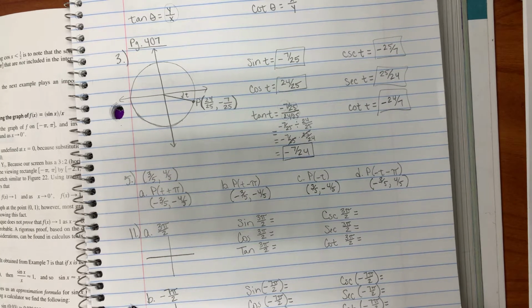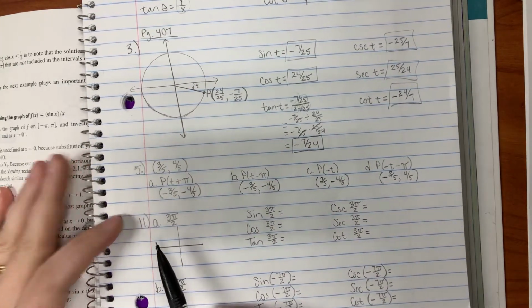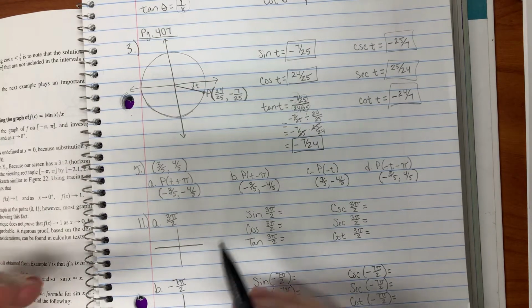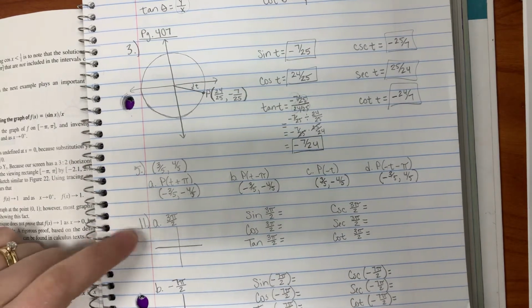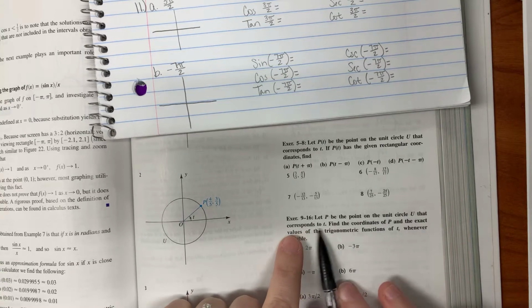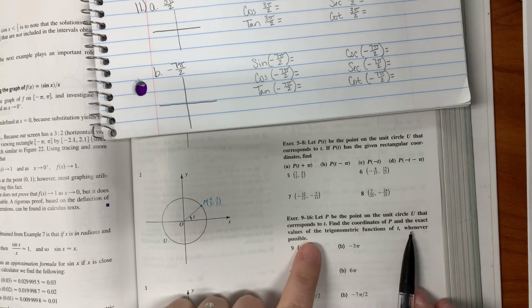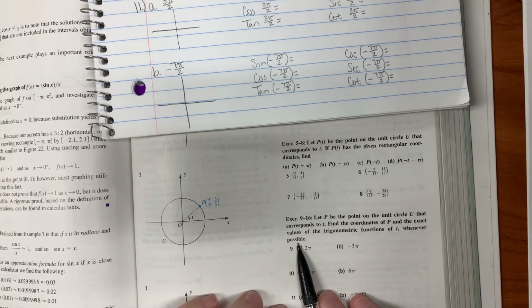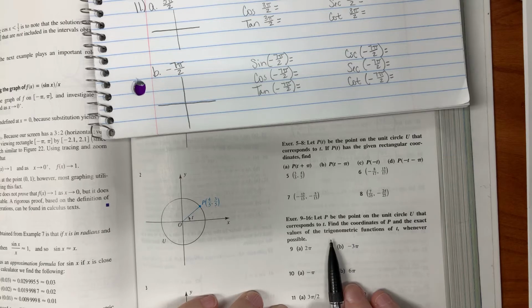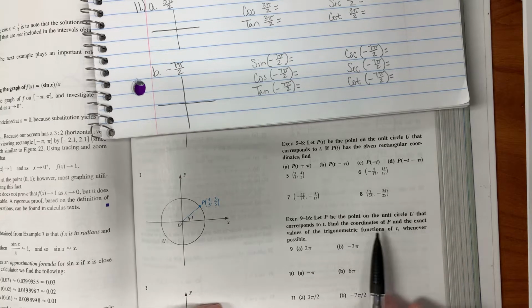Okay, number 11. And these are from your book. I'm just doing these because I didn't feel like the examples in the textbook were really as good as the actual problems, so I'm just doing some of the problems with you. Number 11 says, let P be a point on the unit circle that corresponds to t. Find the coordinates of P and the exact values of the trig functions of t whenever possible. So they want me to find sine, cosine, tangent, cosecant, secant, cotangent. And they also want me to find those coordinate values.